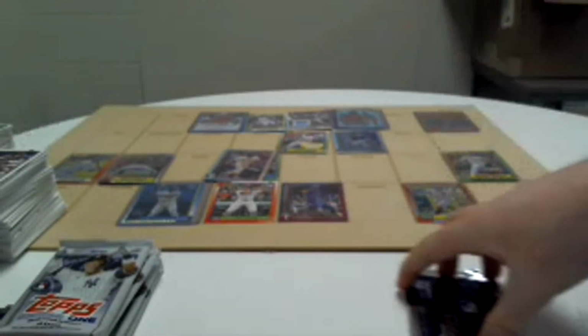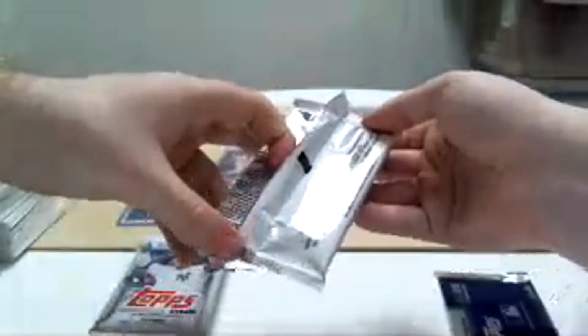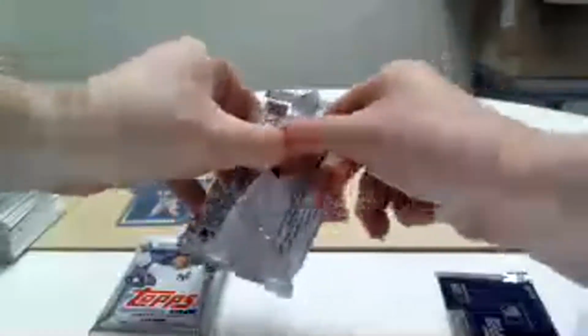5 packs to go. We'll do the hobby exclusive last. Here we go. All right. Go Dak Prescott. Here we go. Okay. Let's see what we get.